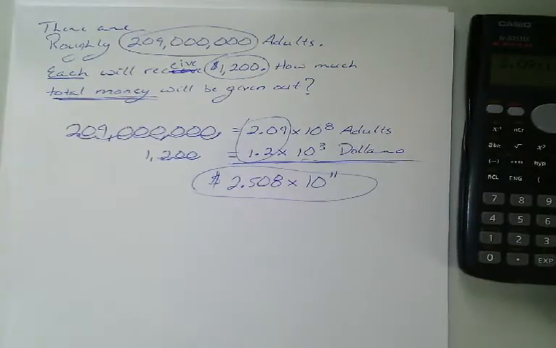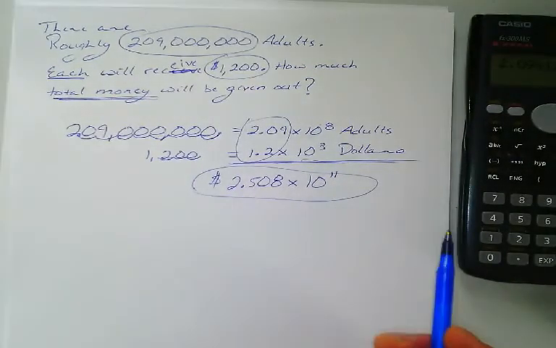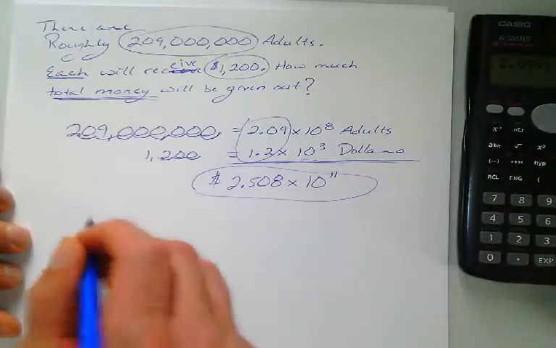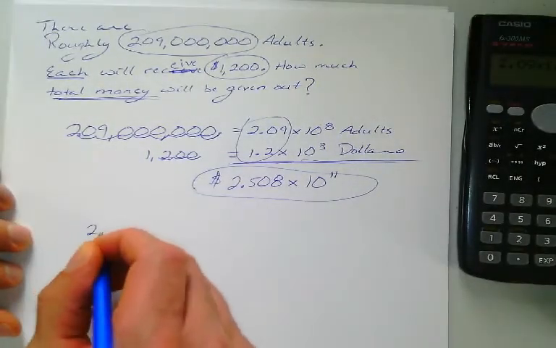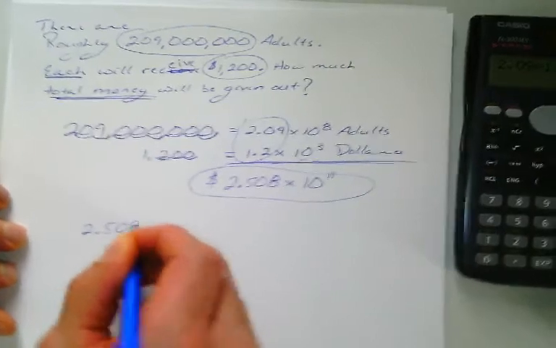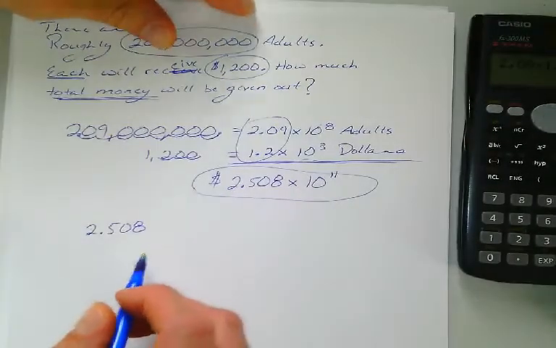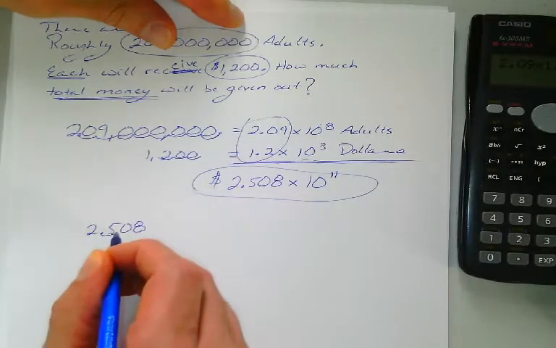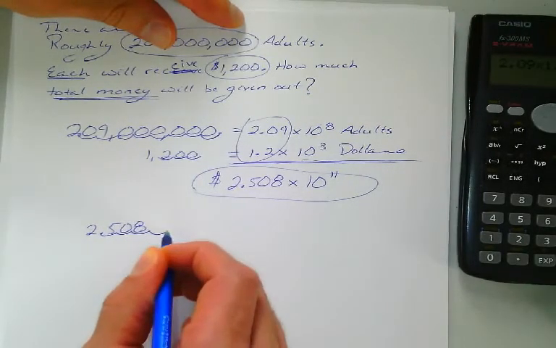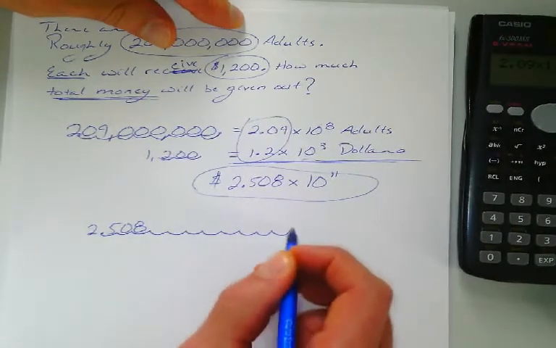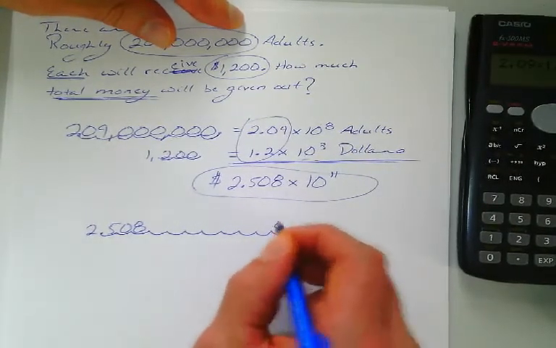Now, what does that really mean? Well, we could convert that to standard form if we wanted. So let's do that just for fun. So 2.508, I'm going to write it over here on the left because I know my decimal point has got to go right a whole bunch. So I'm going to go 1, 2, 3, 4, 5, 6, 7, 8, 9, 10, 11. Fill in the blanks with zeros.